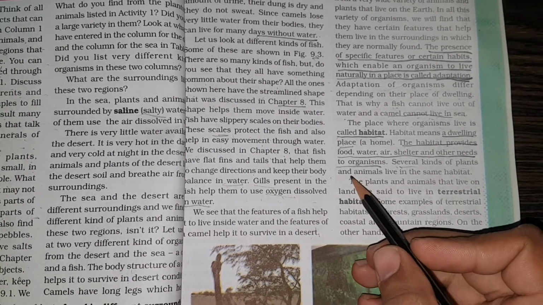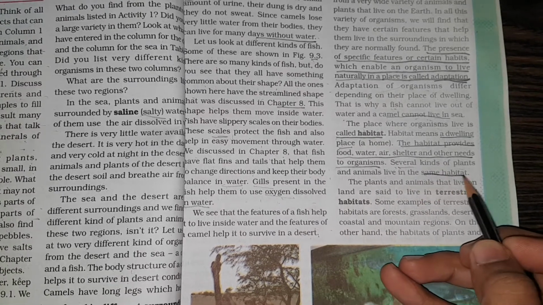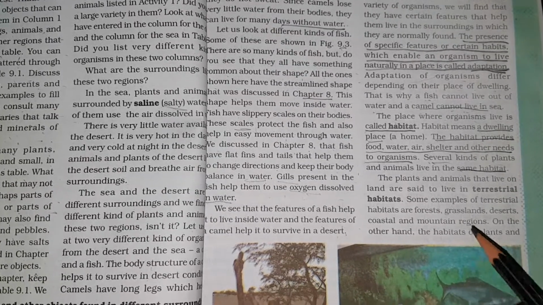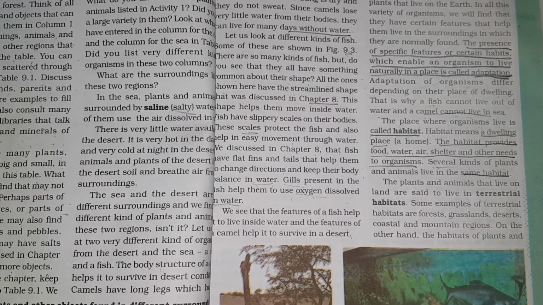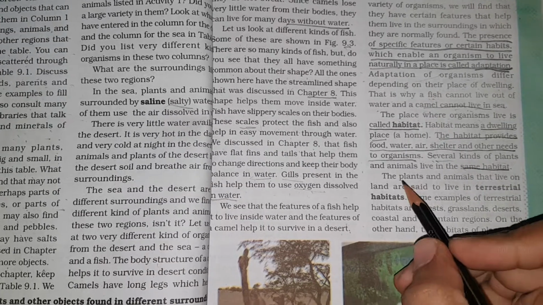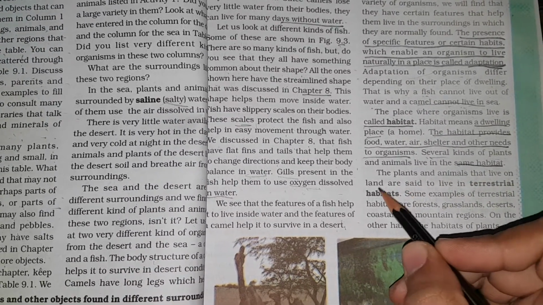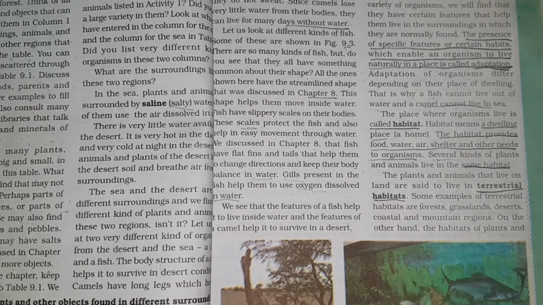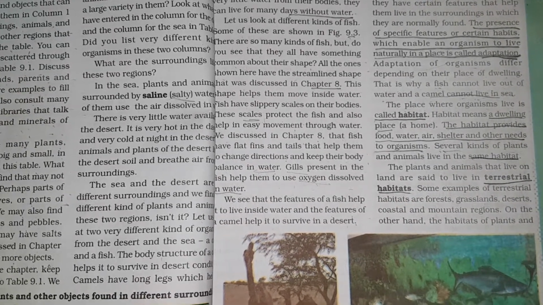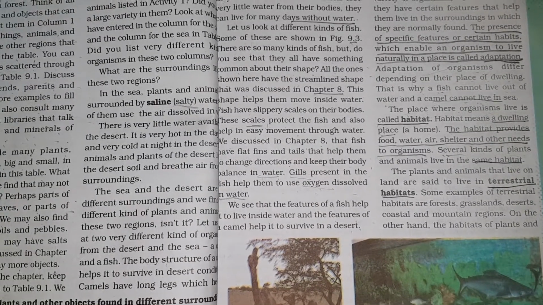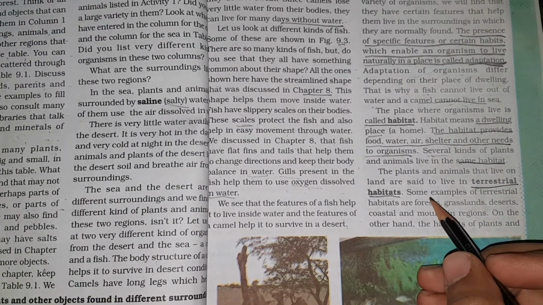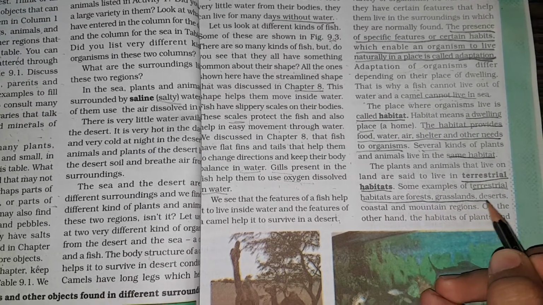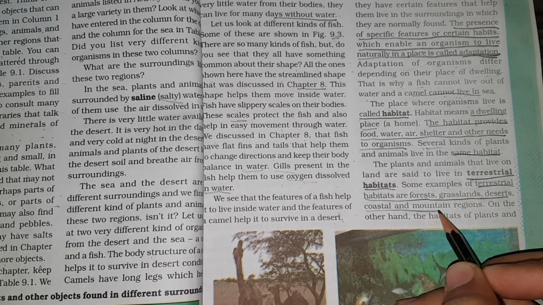Several kinds of plants and animals live in the same habitat. Many types of plants and animals live in the same habitat, in one place. The plants and animals that live on land are said to be terrestrial habitats. What will we call the plants and animals that live on land? Terrestrial habitat. Some examples of terrestrial habitats are forest, grasslands, deserts, coastal and mountain regions.